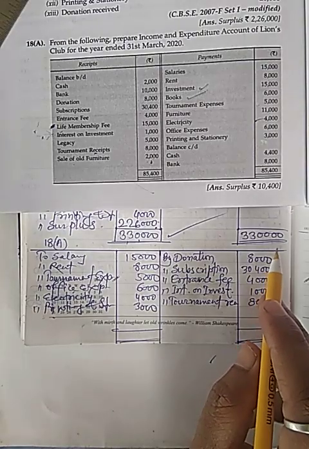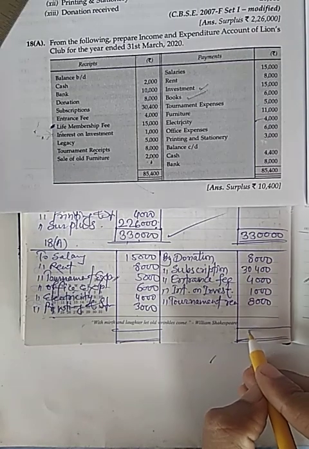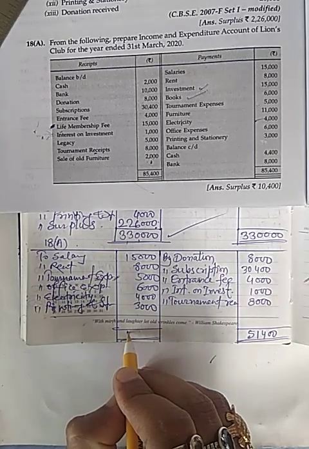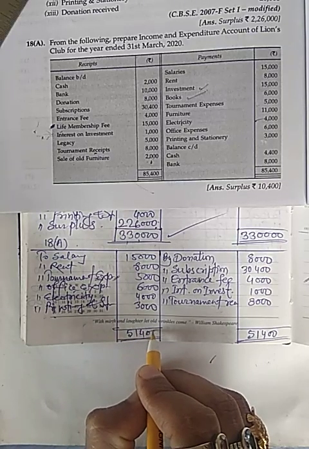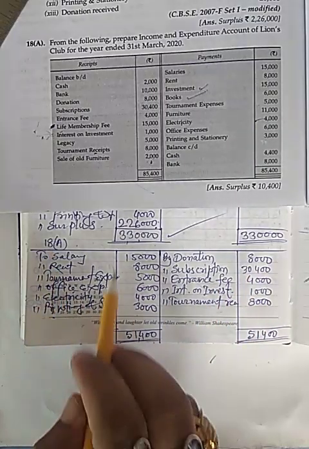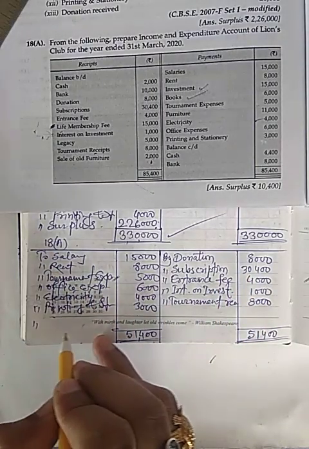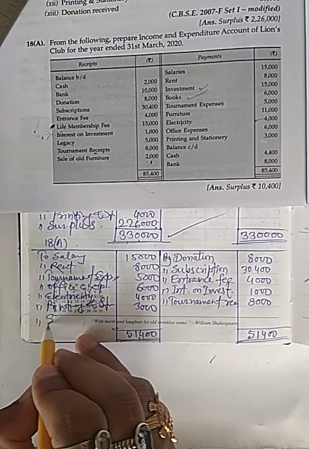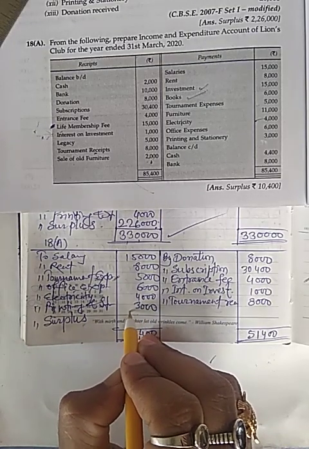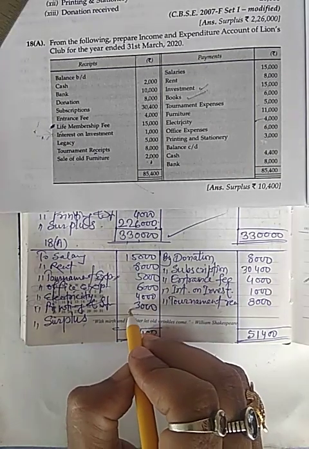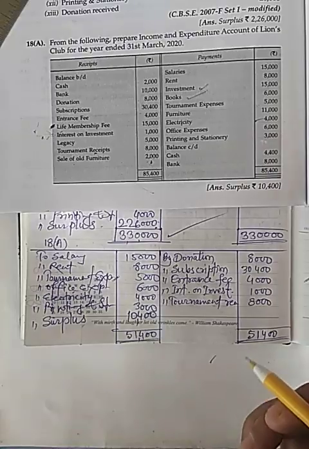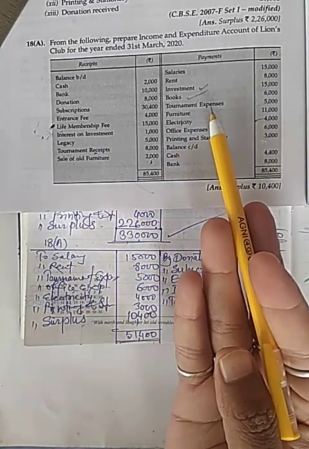Total of income side will be 51,400, and in debit side also I will write 51,400, and excess of income over expenditure is known as surplus. So I will write surplus. It will be 10,400. So this is the solution of your question.